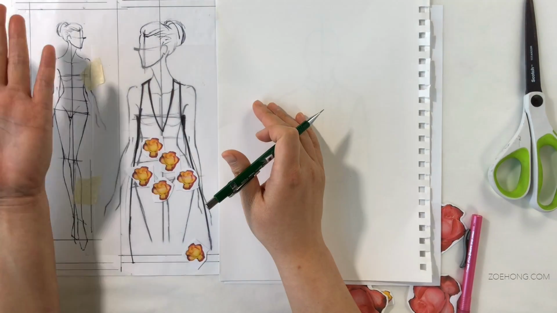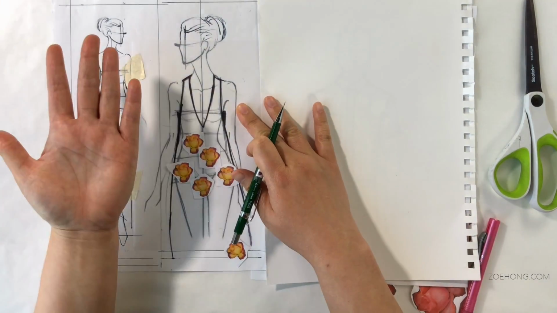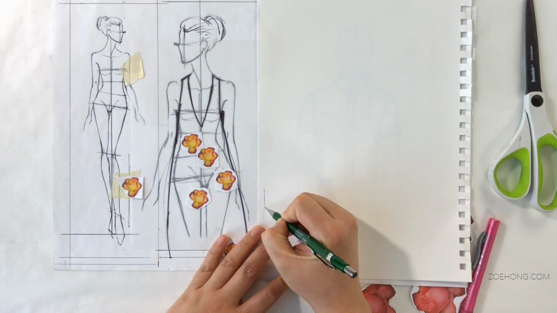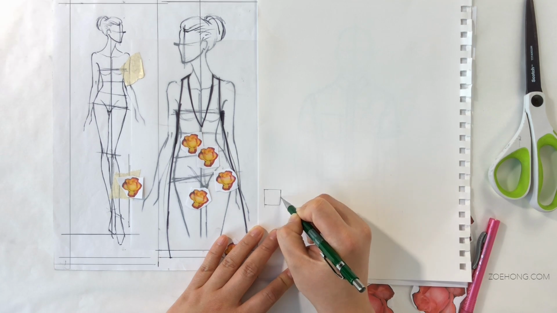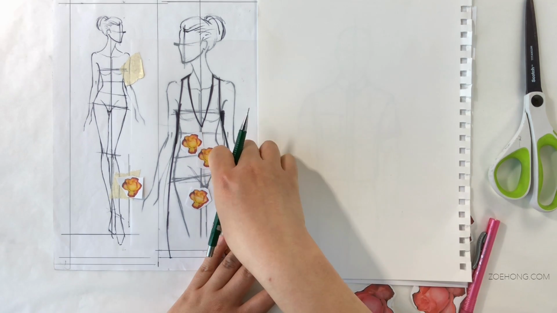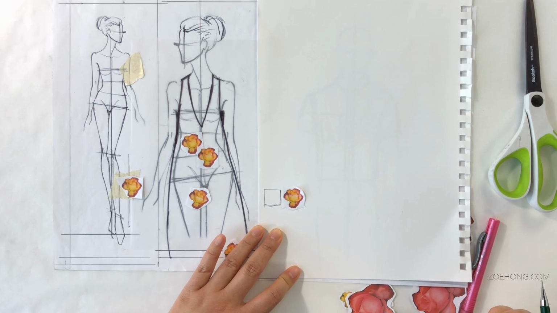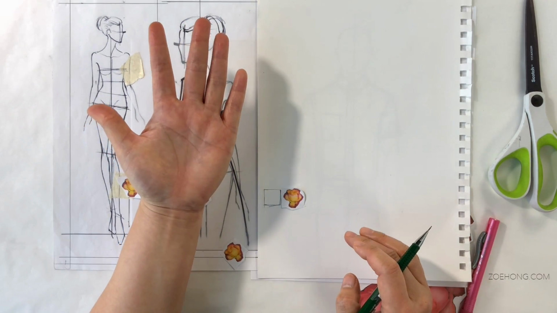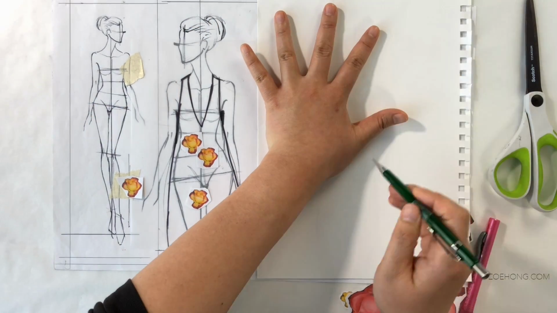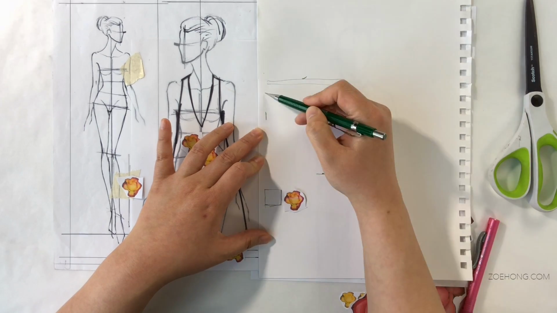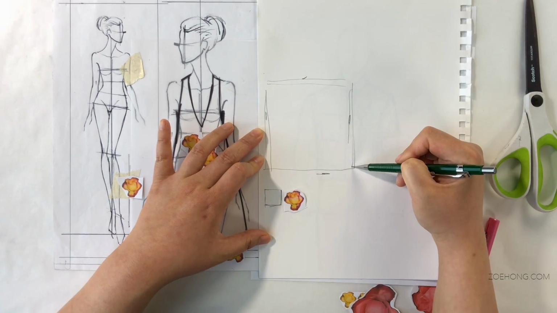Once you're happy with the design and the scale of your flowers on your garment, you need to figure out how that's going to scale out in real life. And I like to use a palm to palm ratio. So I figure out the size of the palm of my model's hand on the croquis and how big one of the roses is in relation to her palm in the design.